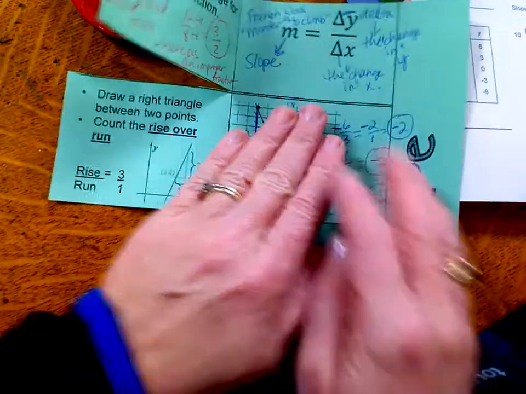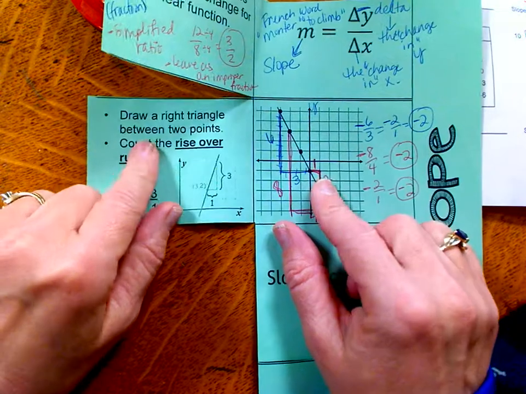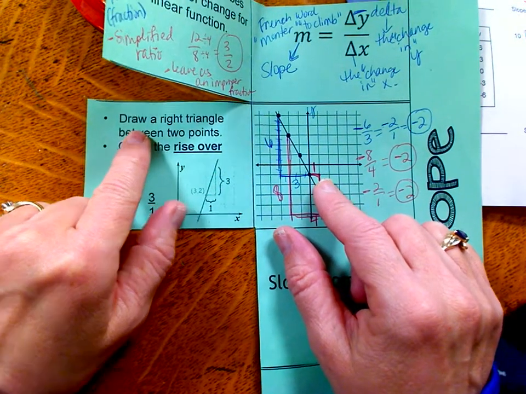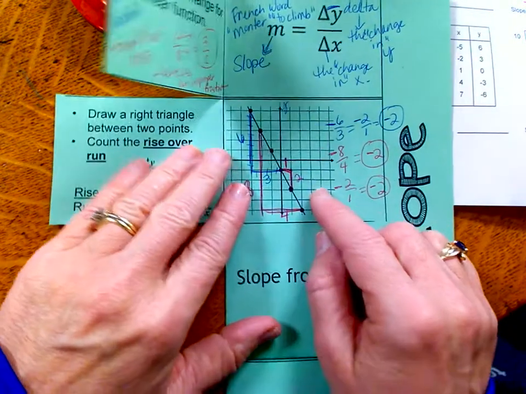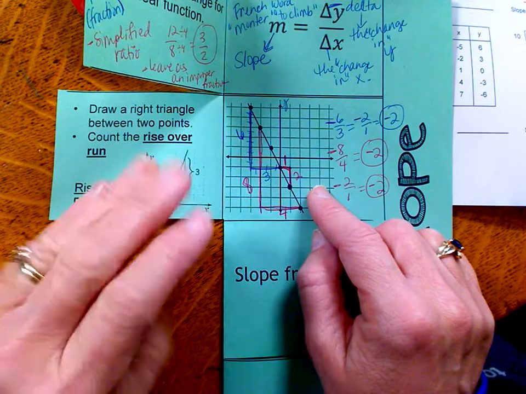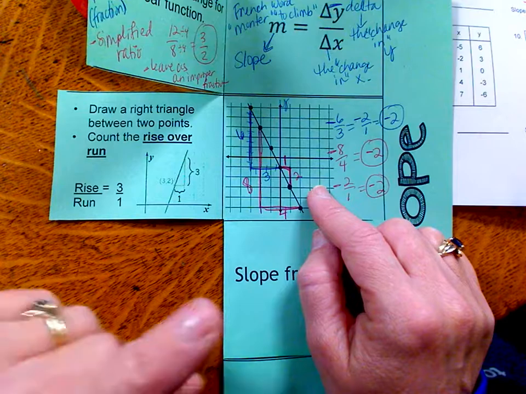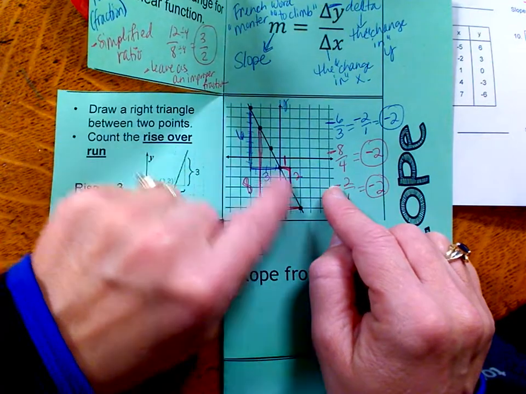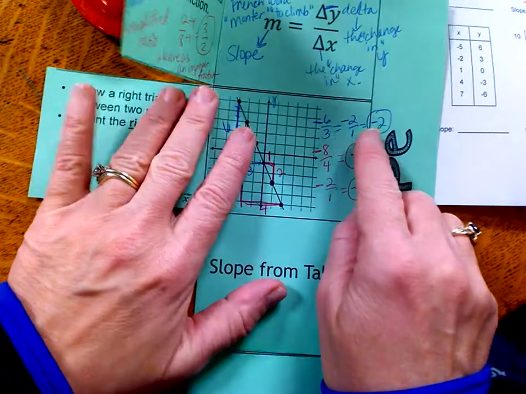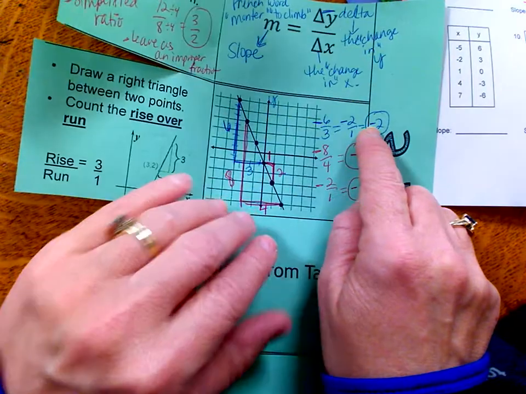All right, now graphing. We're going to focus on how to find the slope from a graph first. So first of all, we talked about 4 different types of slope: positive, negative, 0, and undefined. Remember slope dude. So the first thing I ever do is I look at the line and say, okay, I know it's a negative slope. So my number is going to be a negative number.